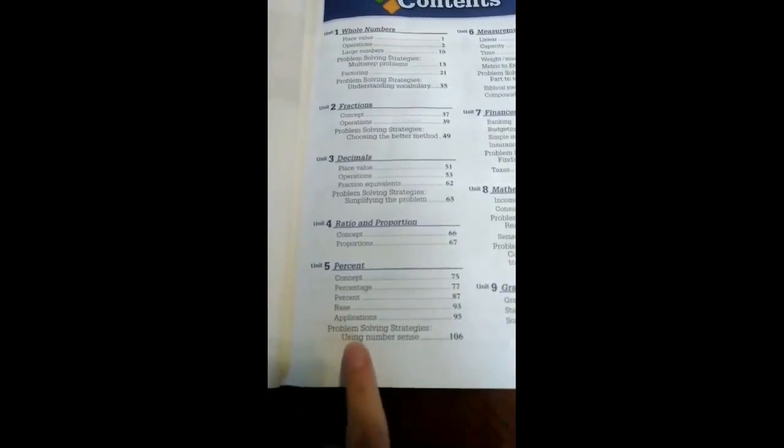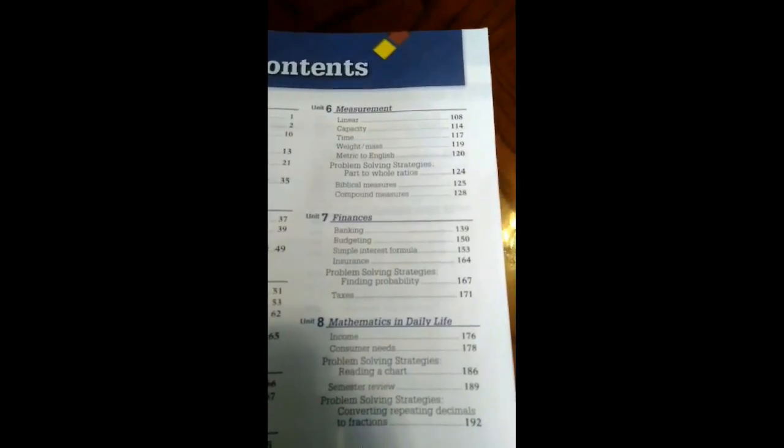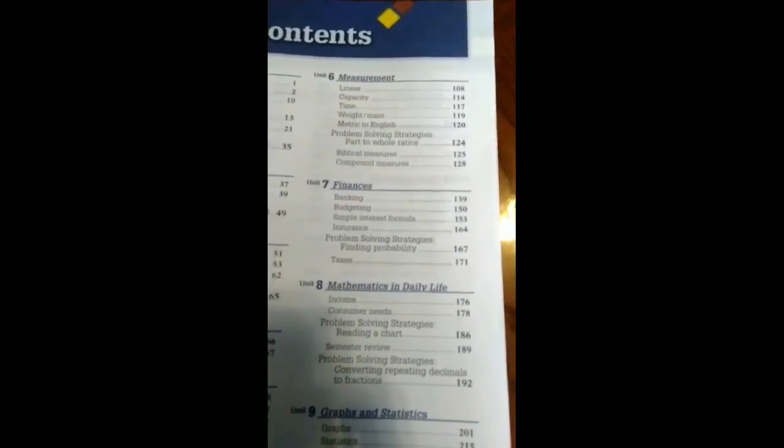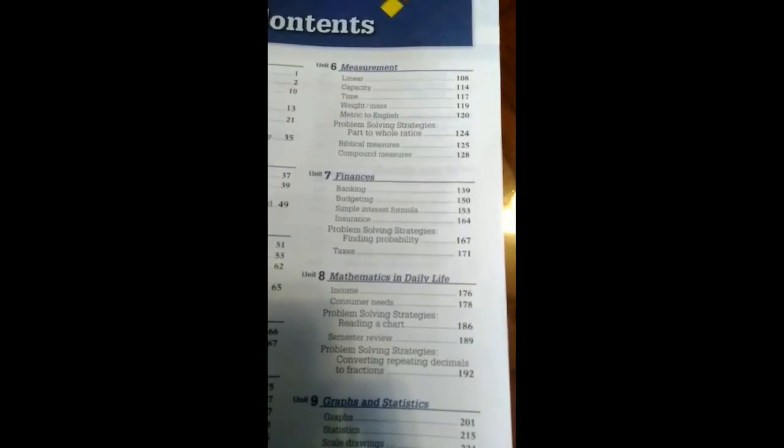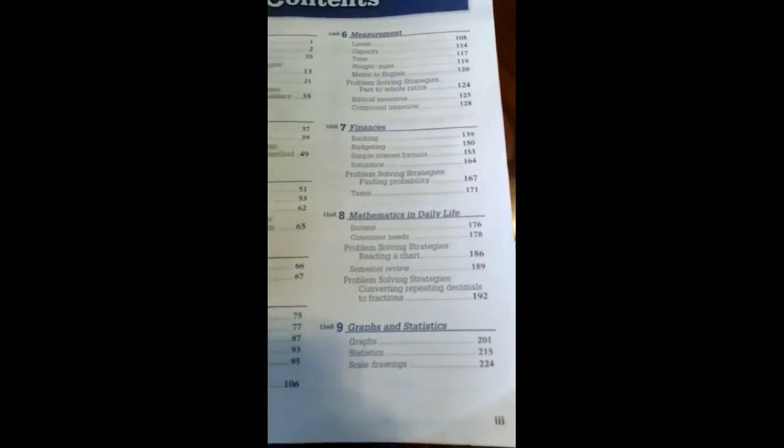Unit 4 is over ratio and proportion. So it gives you the concept and you learn about proportions. Unit 5 is over percent. So you have concept, percentage, percent, base, applications, and then how to use number sense. Unit 6 is on measurement. Unit 7, finances, such as banking, budgeting, simple interest formula, insurance. Unit 8 is on mathematics and daily life. Unit 9 is on graphs and statistics. You can pause the video to see these.